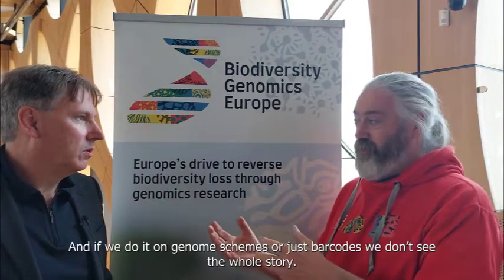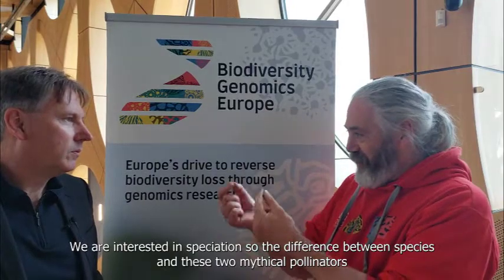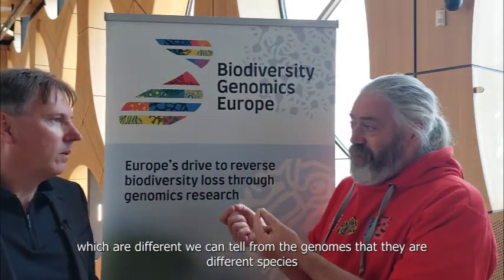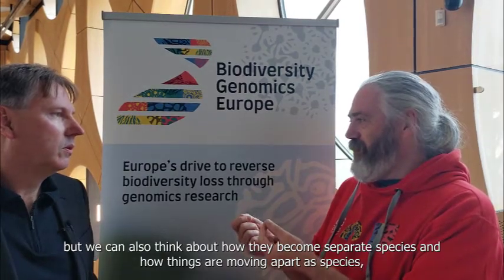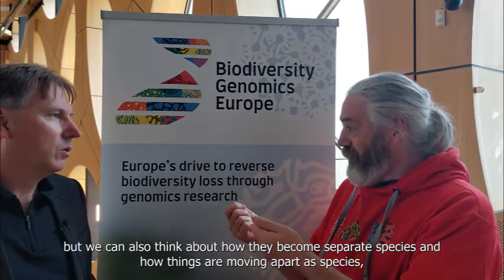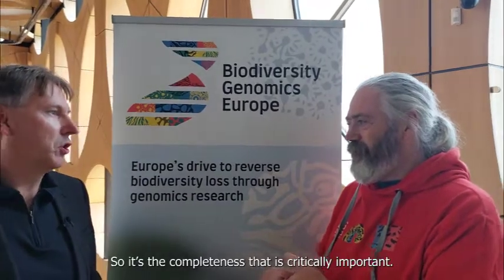And if we do it on genome skims or just barcodes, we don't see the whole story. We're interested in speciation, so the difference between species and these two mythical pollinators, which are different. We can tell from the genomes that they're different species, but we can also think about how they've become separate species and how things are moving apart as species. And you don't get that from a non-reference genome. You have to work at the whole genome level. Okay, so the completeness is critically important.